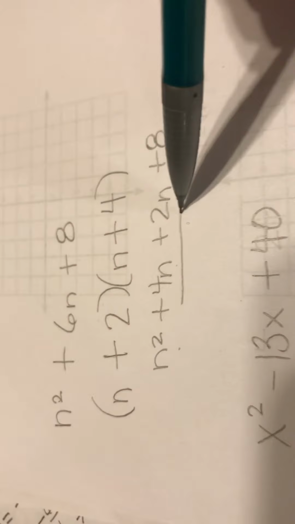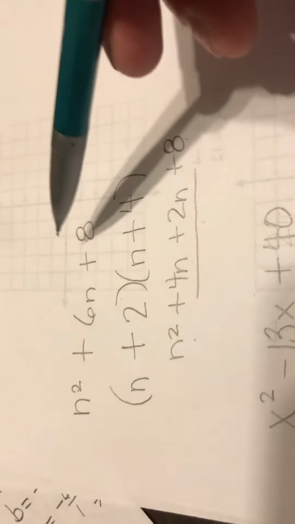Then I'm going to split this in between the two. And then I need two factors of 8 that when I add them give me 6. Well, 1 and 8 aren't going to do it, but 2 and 4, the other factors, would. So I would have n plus 2 times the quantity n plus 4. And if I FOIL that, I would get n squared plus 4n with my first and my outer. Then with my inner, I would have 2n and then plus 8. So n squared, this 4n plus 2n would give me 6n plus 8.